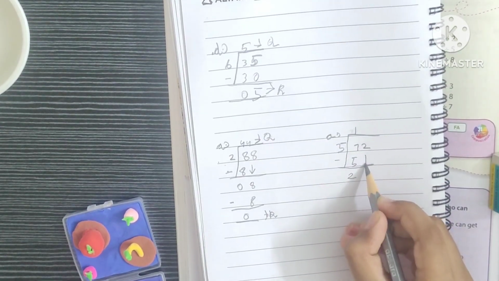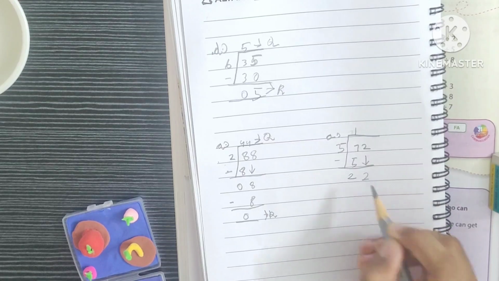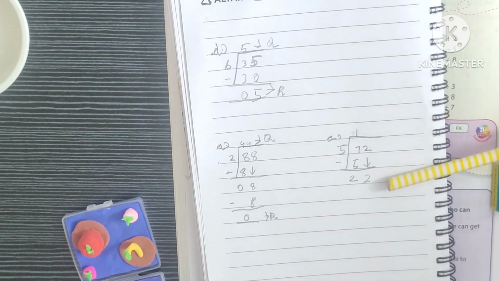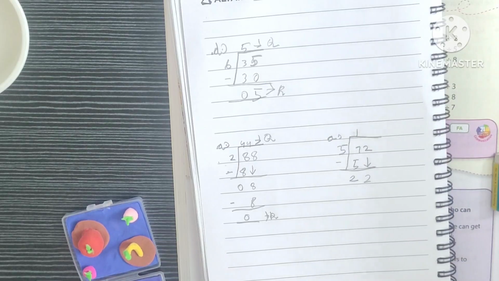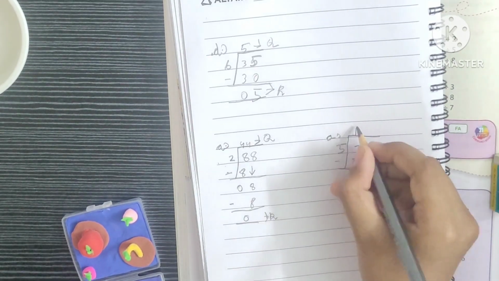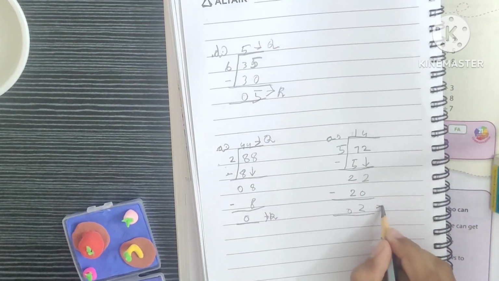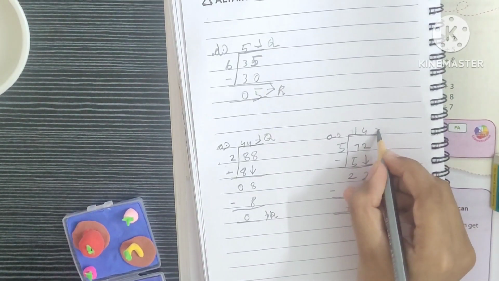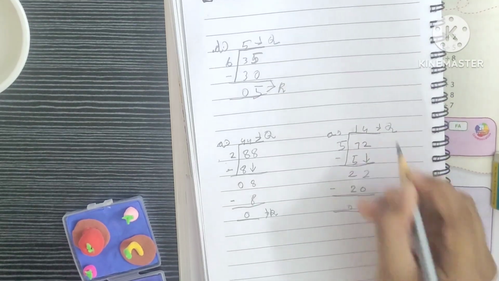Next, bring that 2 down. So here 22. 5 fours are 20. So 2 is the remainder and 14 is the quotient.